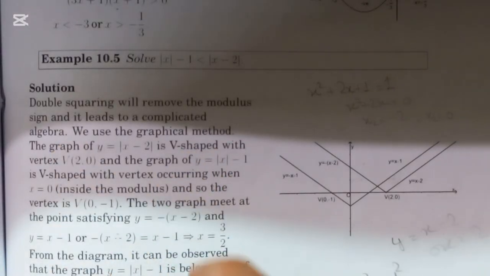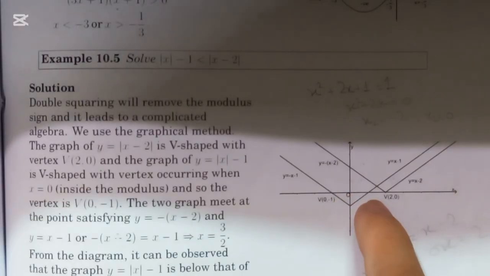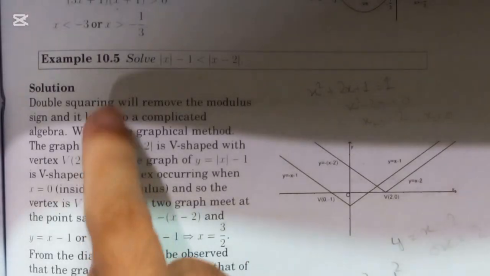So this was the method. Listen to it again and follow the instructions, and it will be very easy to solve the question. Where the two graphs will cut each other, intersect each other, that will be the solution of the equation.